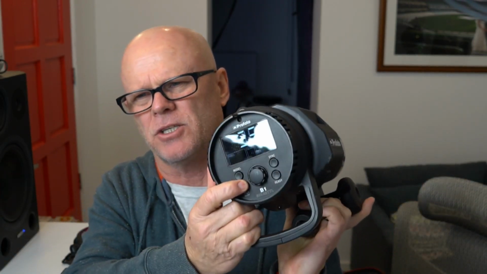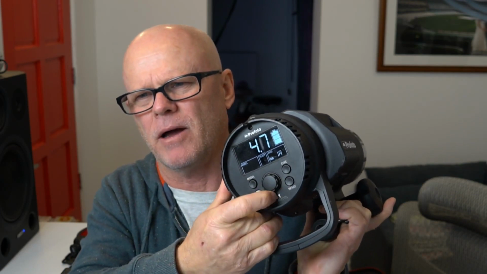Now, the beauty of this flash is that Profoto are updating it all the time. Like, they just added the ability to use HSS from the full range of Sony powers. So it'll go from basically 2 up to 10. I'll just show you how this works anyway. You basically just turn it on at the back like that. Your power is from here.